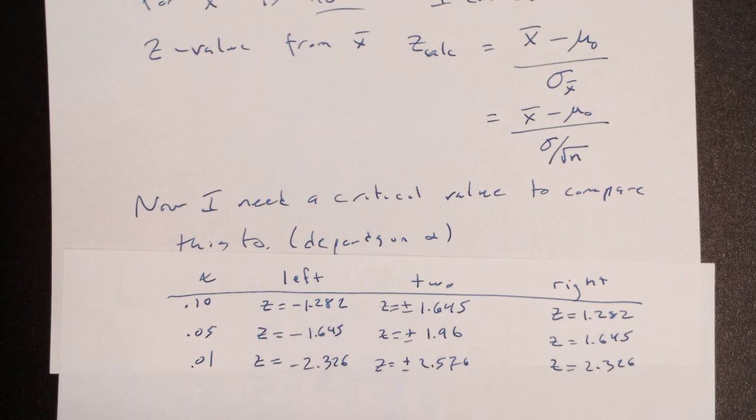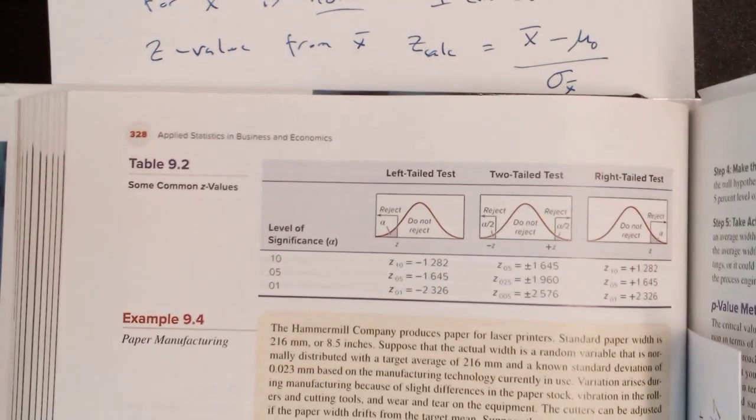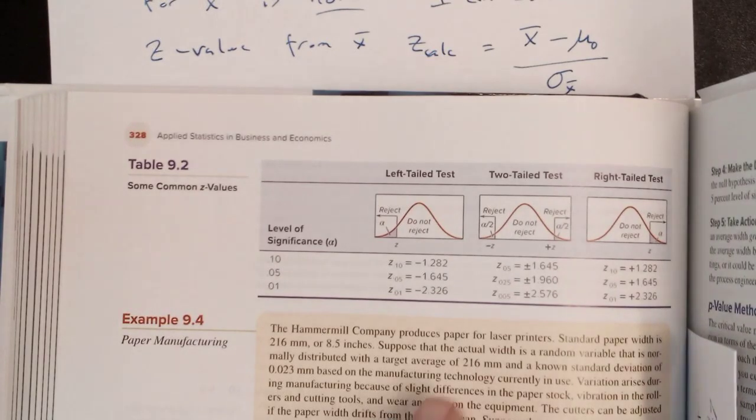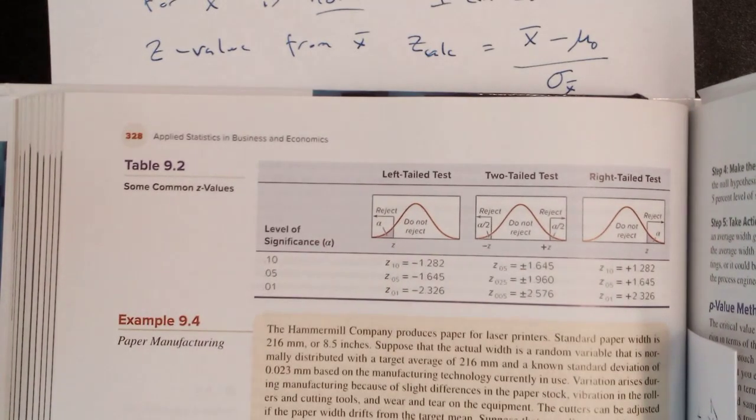All of these, all 9 of these numbers are here on page 328 with a lovely little picture to go with them to show you where I made these up from. I didn't pull these out of thin air.